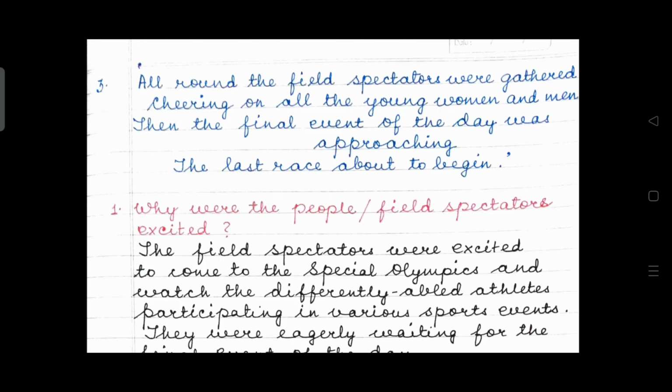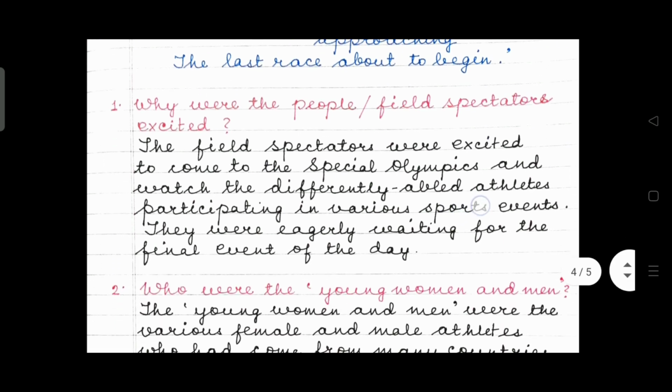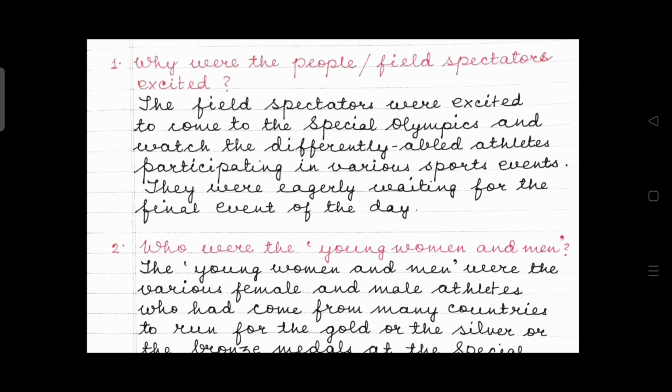All round the field, spectators were gathered, cheering on all the young women and men. Then the final event of the day was approaching, the last race about to begin. This is the extract. Why were the people or the field spectators excited? 2 marks for this. The field spectators were excited to come to the Special Olympics and watch the differently abled athletes participating in various sports events. They were eagerly waiting for the final event of the day. So they had come to the sports meet in order to watch the events. Yes? So this is going to be your answer. Next.